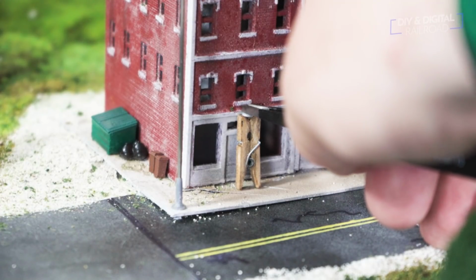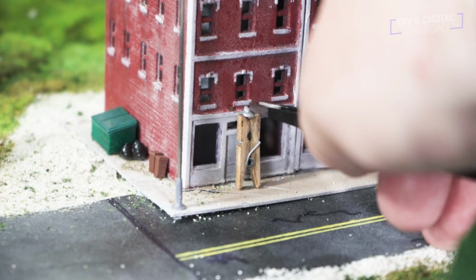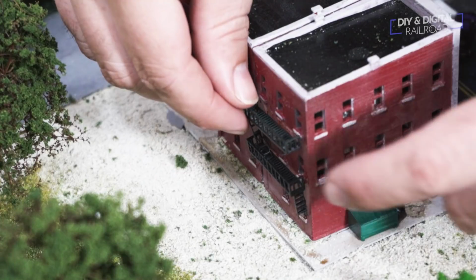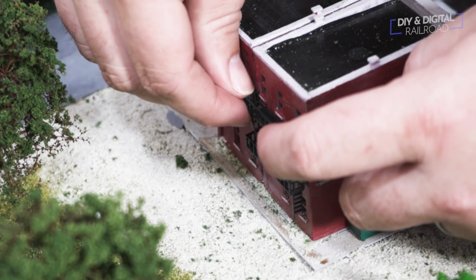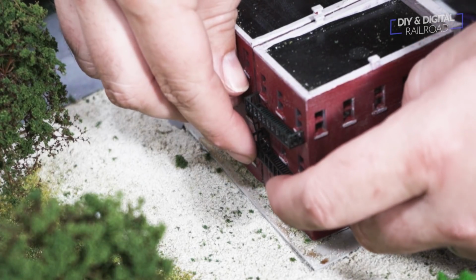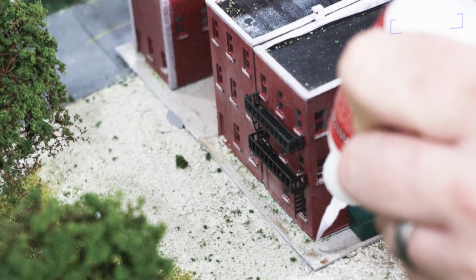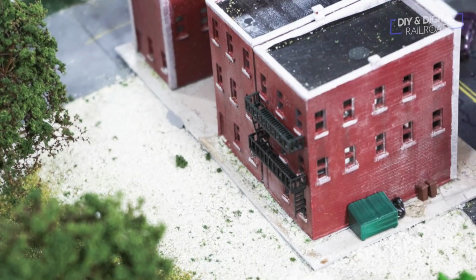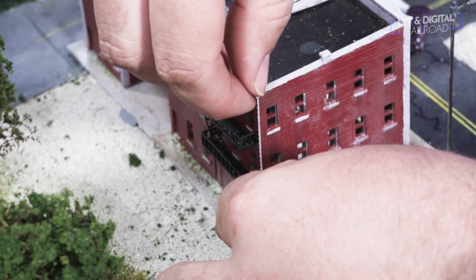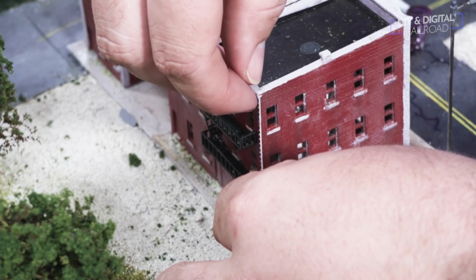I then use a mini clothespin to support the light fixture as it dries. Then I can glue on the fire escape, which thanks to the glue holds pretty snug really quick. Then I can glue on the pallet, and then last but not least, I can attach the gutters.